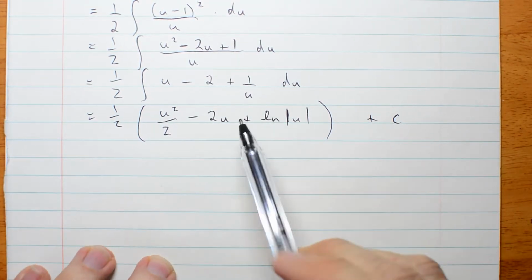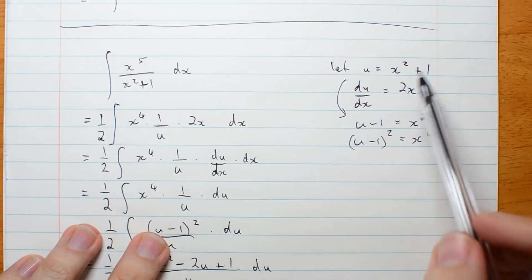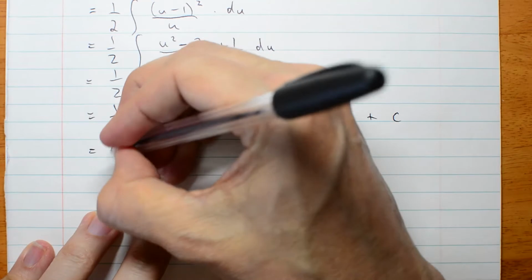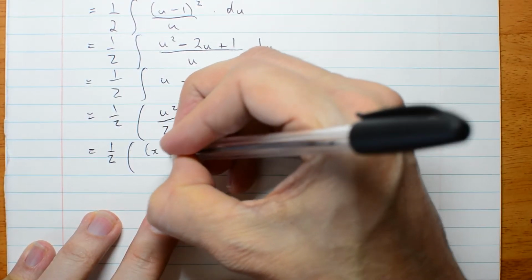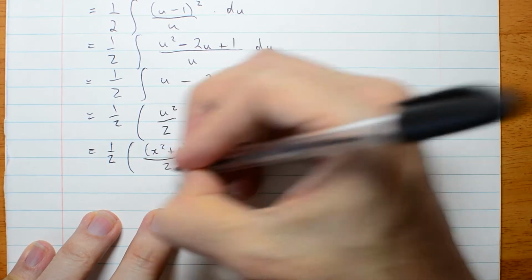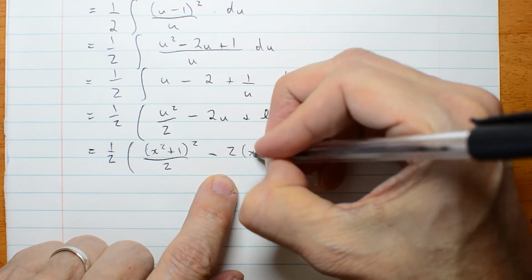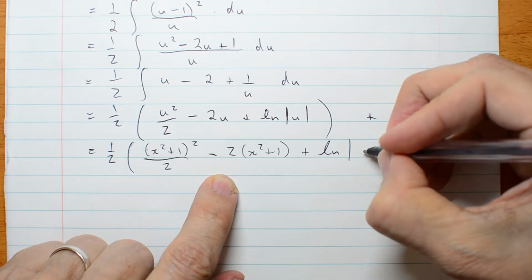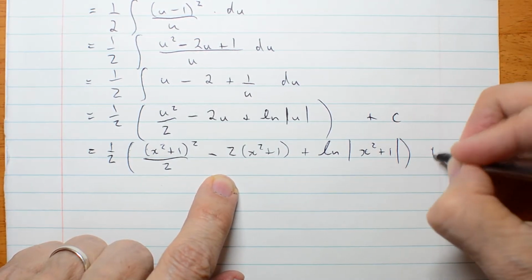Now I have an answer in terms of u, but of course I want an answer in terms of x. So u is x squared plus 1. It's a half of: x squared plus 1 squared on 2, minus 2 times x squared plus 1, plus ln mod x squared plus 1, plus constant.